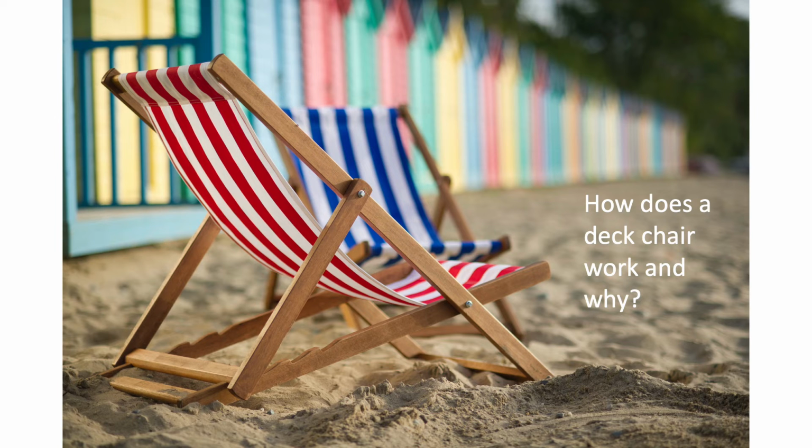Well, you do that because you need the bit to sit in there so that it holds straight, so it doesn't fall down when you sit on it. So again, how does a deck chair work and why? So again, if you think of the deck chair compared to the fixed chair, you get a difference between describe and explain.